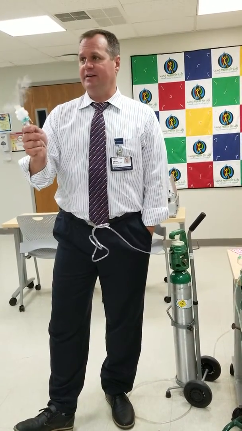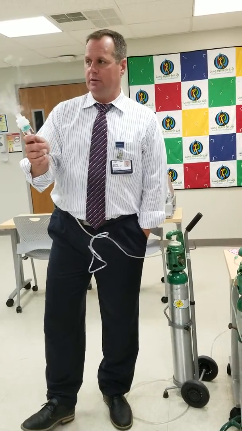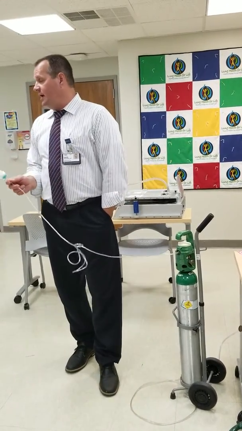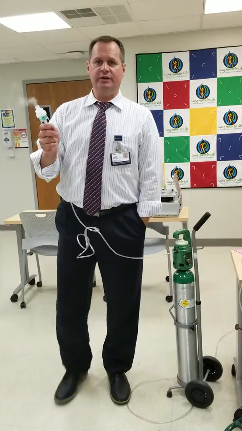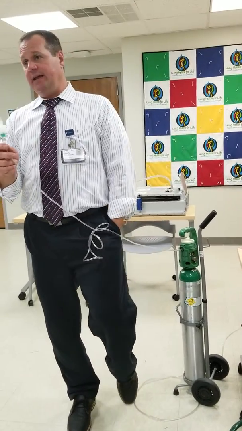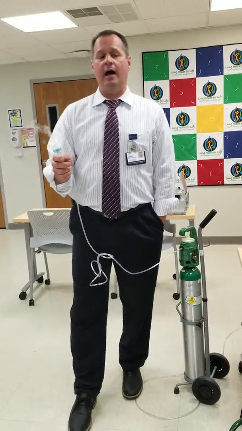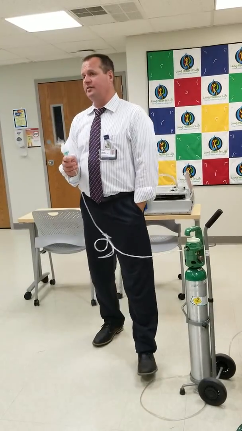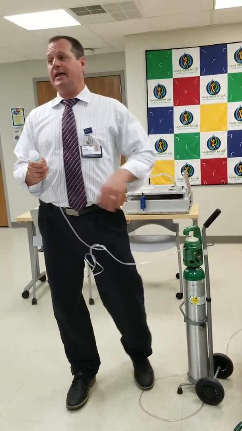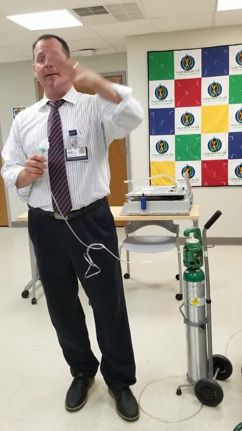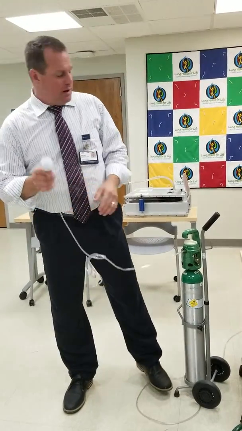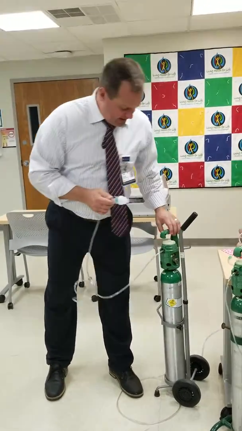This is, in general, the type of device you're going to use. Note how this is a continuous nebulizer, meaning it always nebulizes. There are now breath-actuated nebulizers that give you the medication every time you take a breath in, thereby not wasting medication.